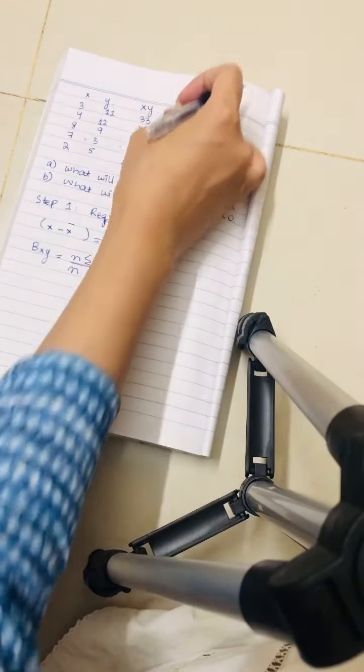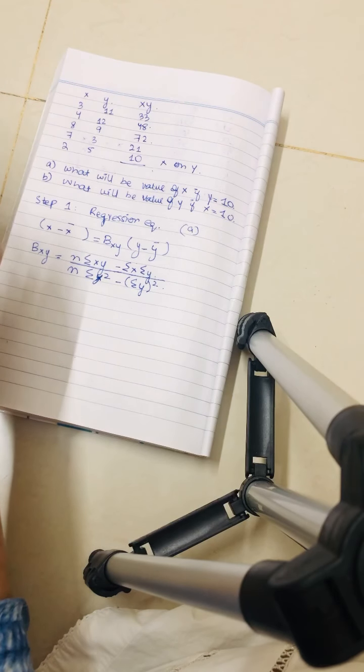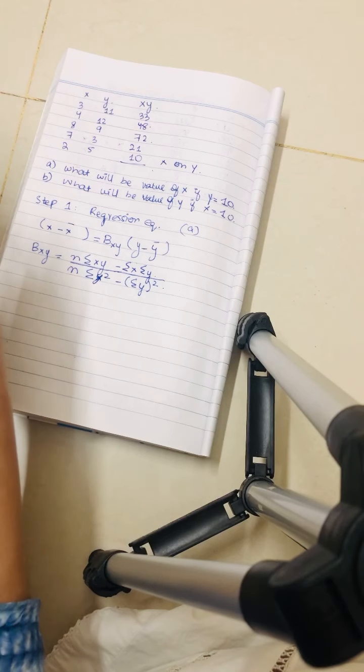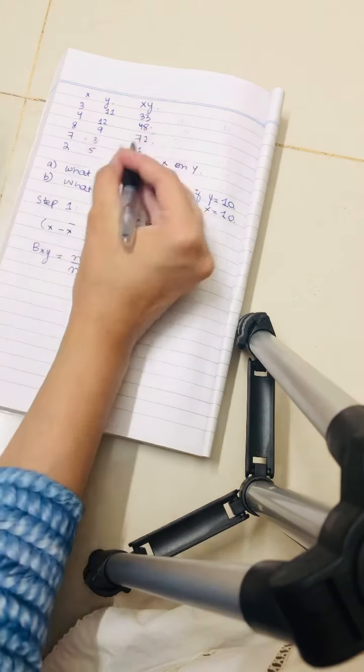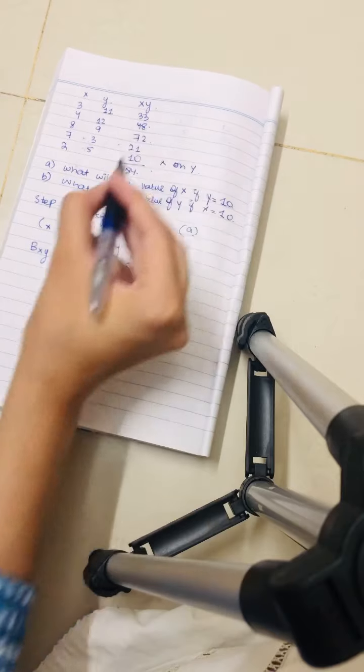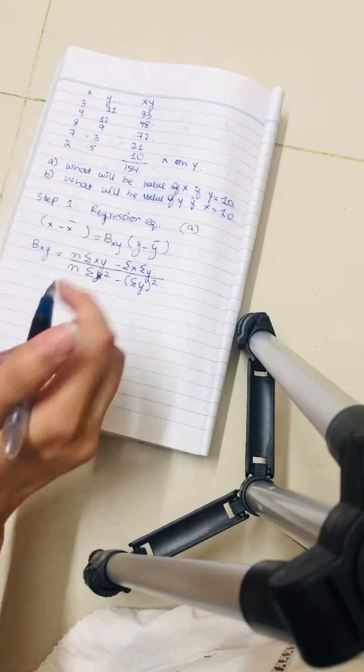Now let's add it. 72 plus 21 plus 10, 184. So the summation xy is 184.